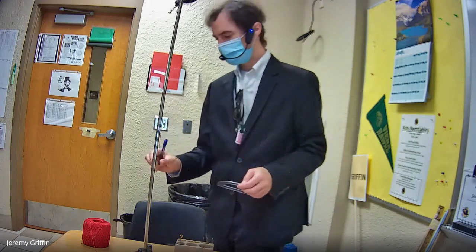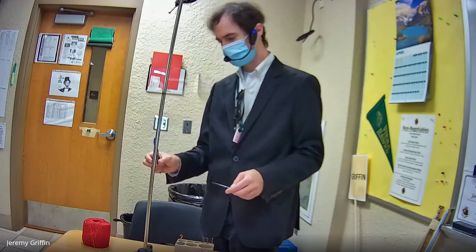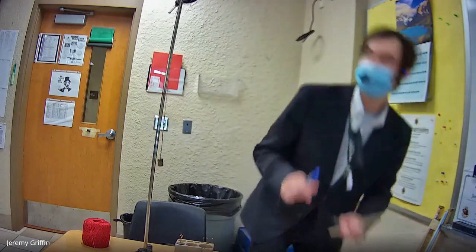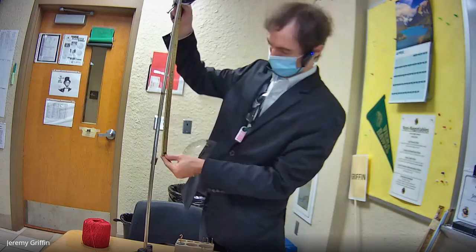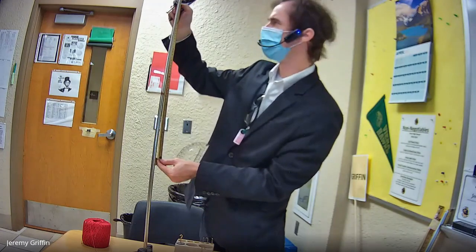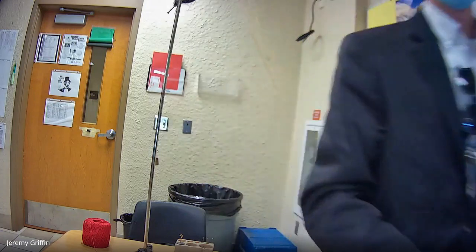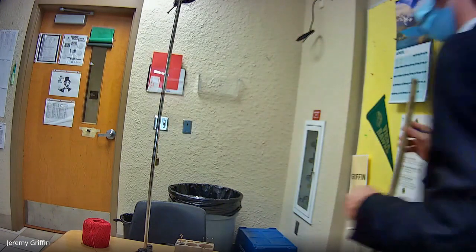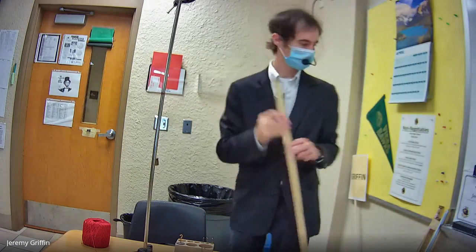All right, so number one, smaller. I've got 50 grams on here. The length of this thing should be close to 57 centimeters now. So only 57 centimeters, pretty close to 58.